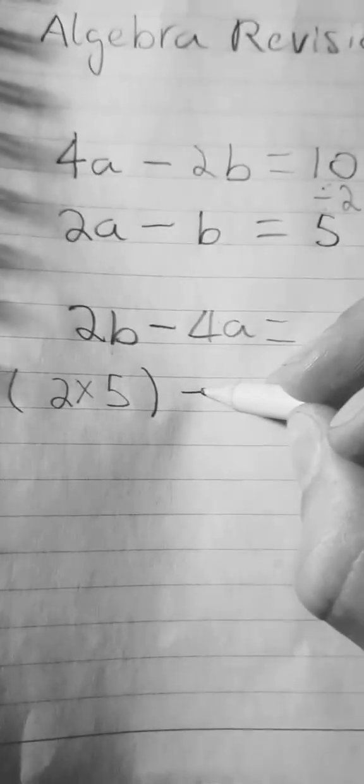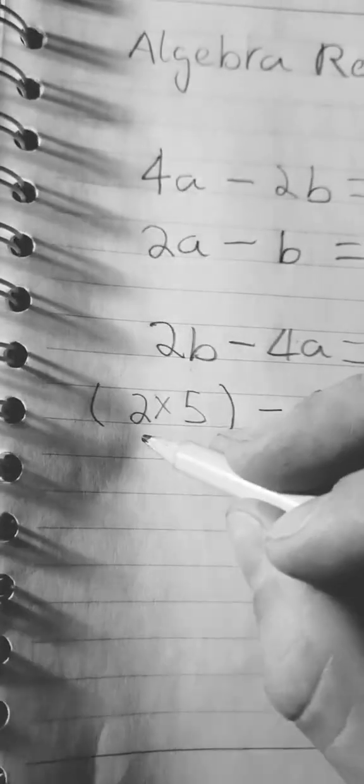Take away 4 times 5. Okay, this is our 10. 2 times 5 is 10. Take away 4 times 5 is 20. We end up with the answer negative 10.